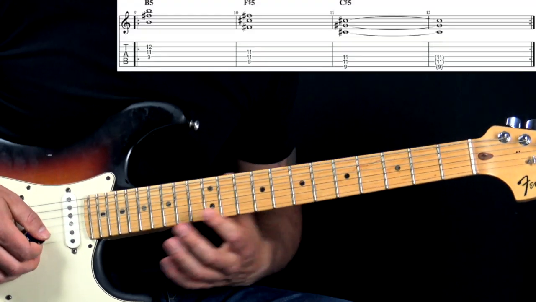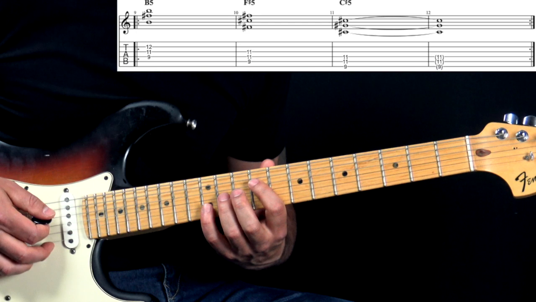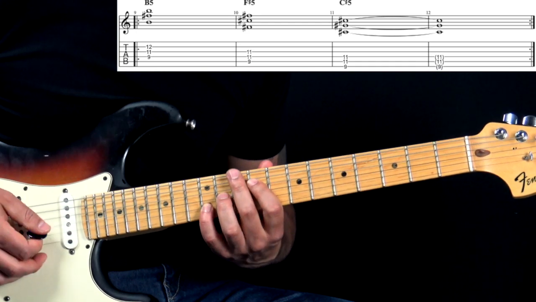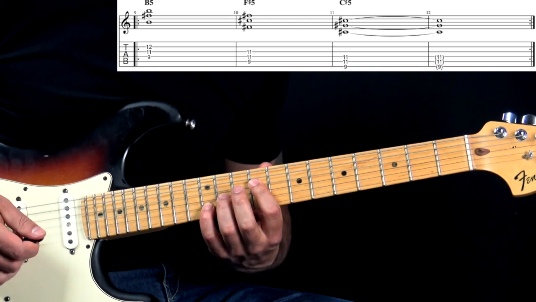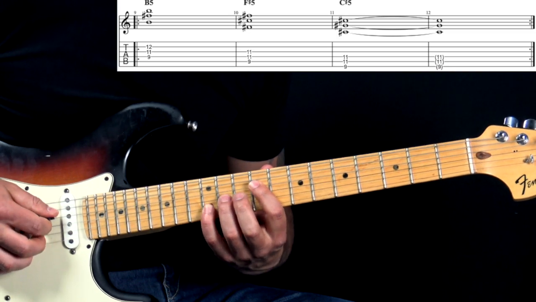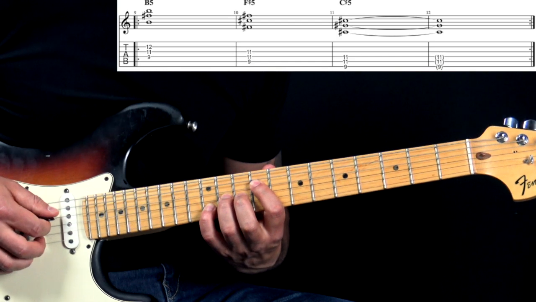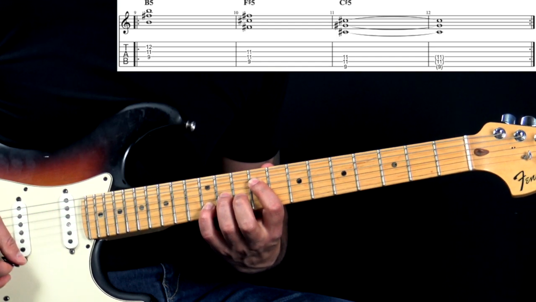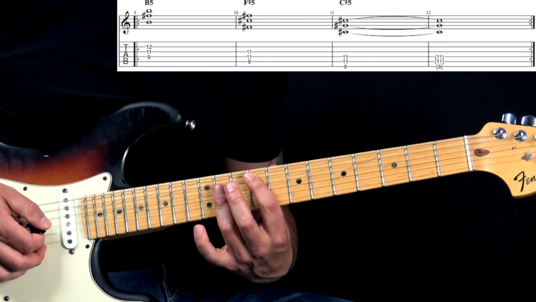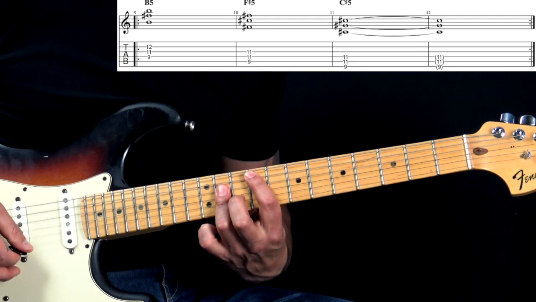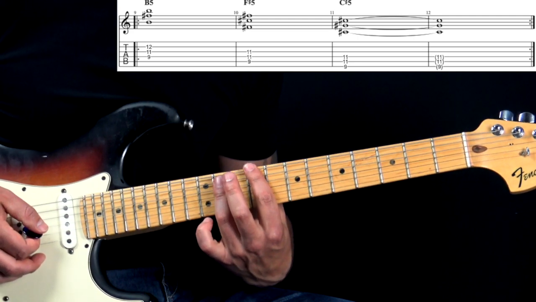We have three chords here, the first one being the B power chord, and we're using the higher register of the chord. So this is the shape that you can use for the B chord. Then we have an F sharp power chord, and the third one is C sharp.